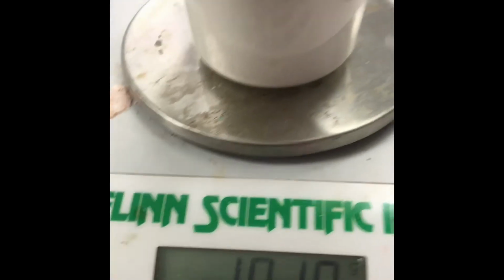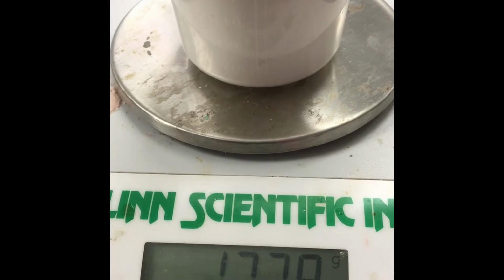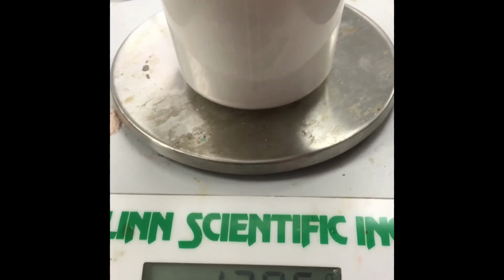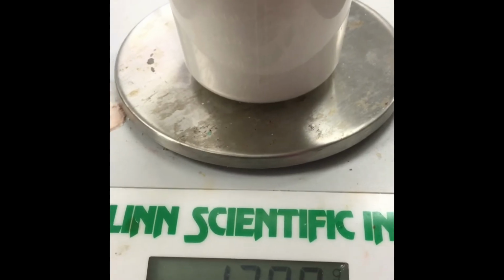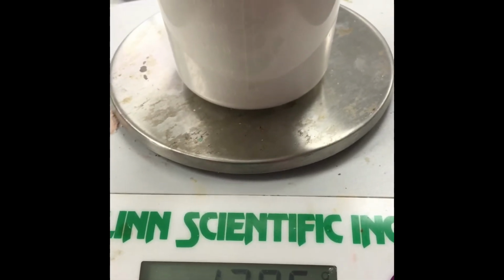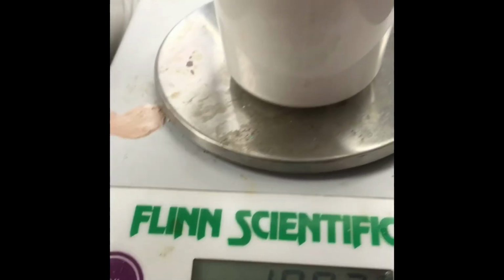Oops, too much. So I got to go back and forth a little bit here. Take out a little bit, add a little bit back in, and just try to get as close to 180 as I can. Oh, I'm so close. Okay. All right, I'm happy with that.